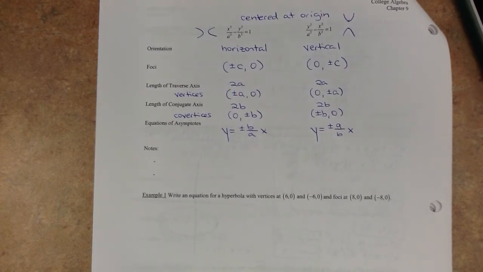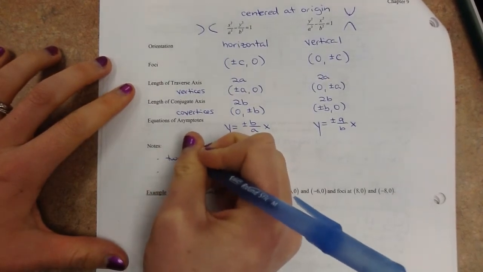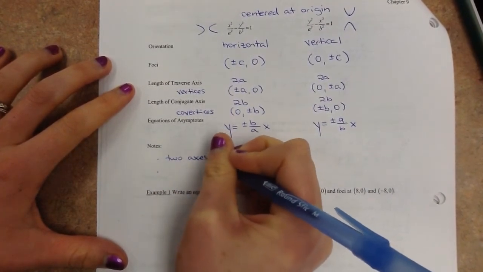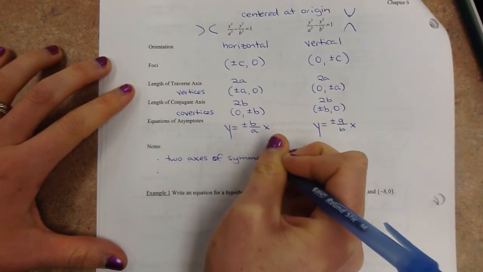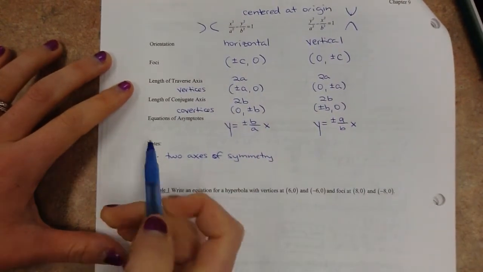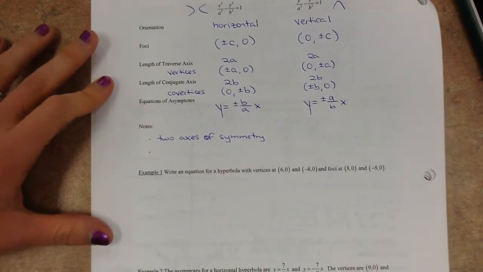Okay, a couple of notes really quickly here. One note that I wrote on the previous page. There are two axes of symmetry, so we already wrote that down. Sorry for repeating it. But if I didn't write it here, then there would be a blank spot right here, and it would look like I was unprepared with how many notes I wanted to give you.